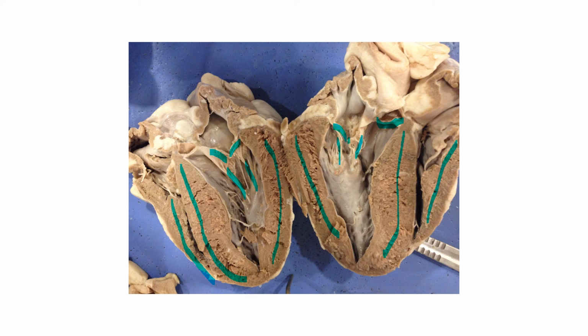Here it is on the other side. And right over here is a portion of the right AV valve. And over here, again, another portion of it, also known as the tricuspid.